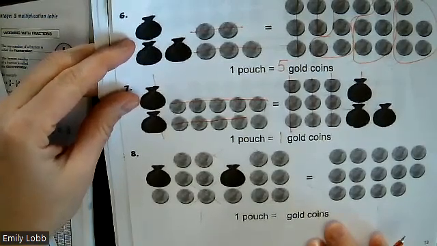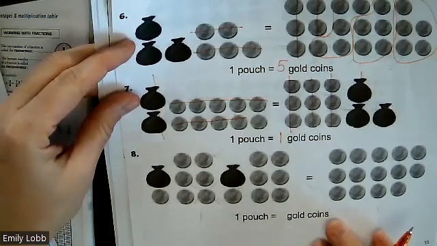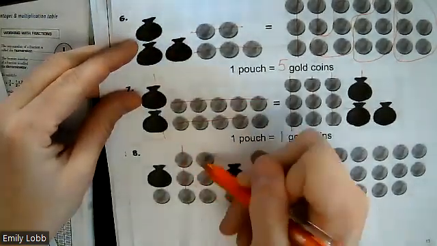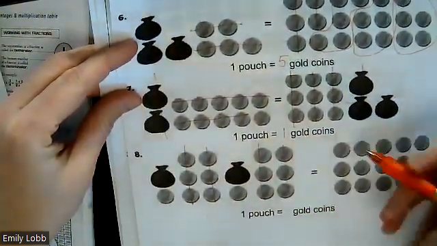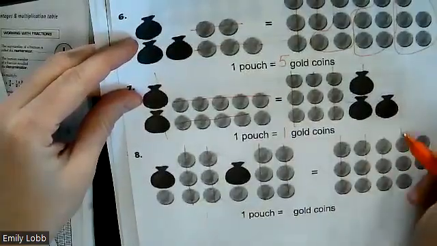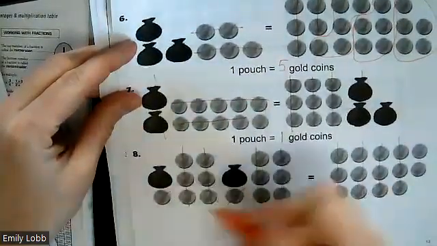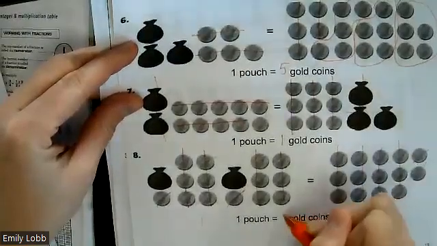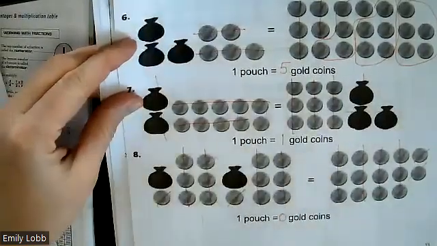Let's see. This is a tricky one. So if I take these 6 away from both sides, 6 and 6, and then I take these 2 away, each pouch is equal to, has no gold coins in it.